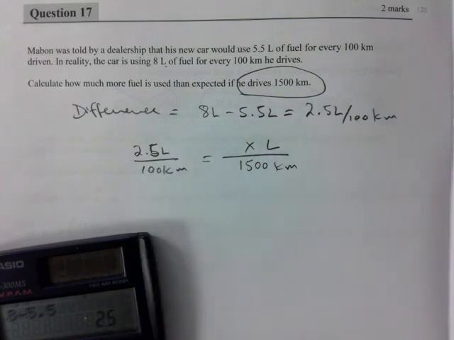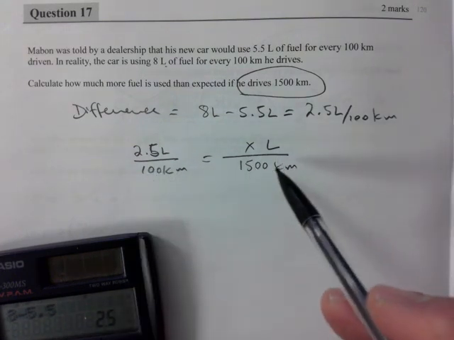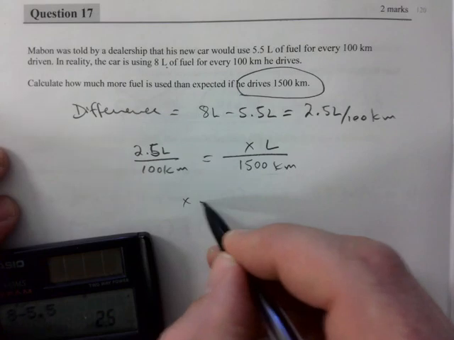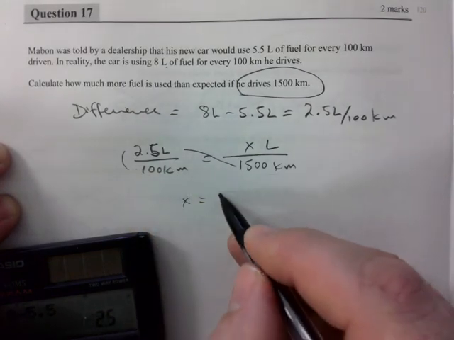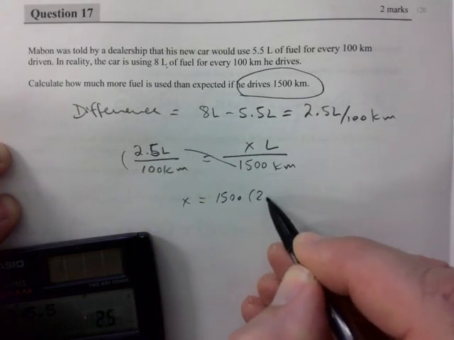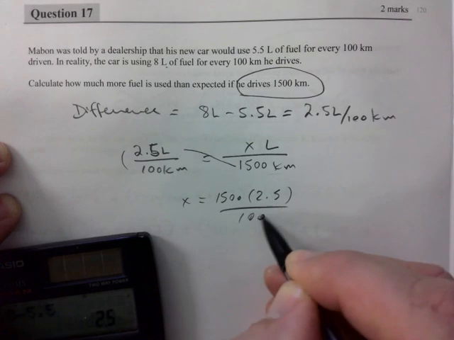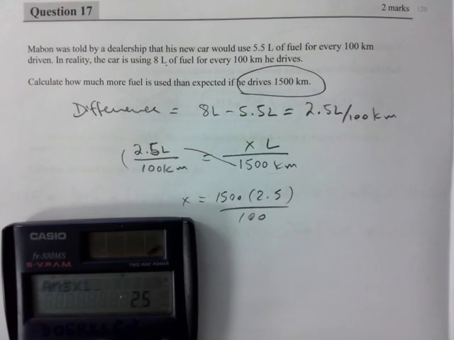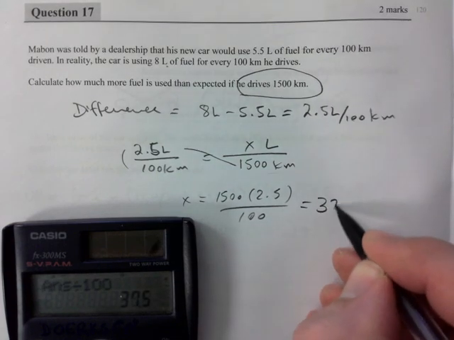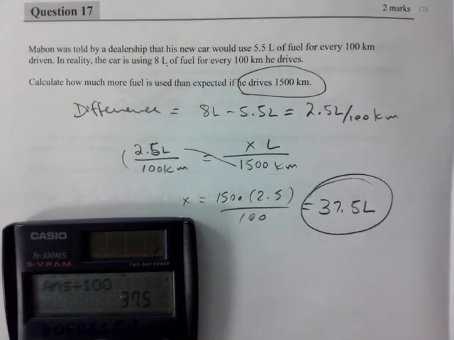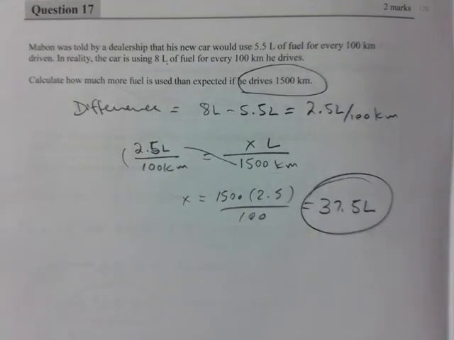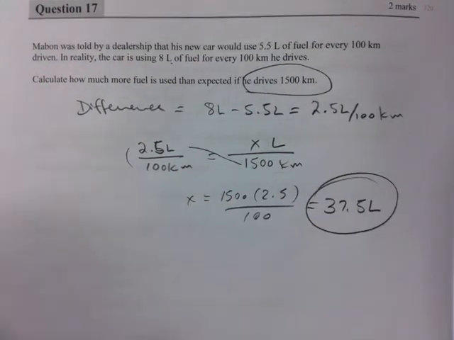It's 2.5 liters more per 100 kilometers, but we want to know over the long run. Please show the work here. 1,500 times 2.5 divided by 100. That's 37.5 liters. That's the difference. That's how much more on this stretch you would need.